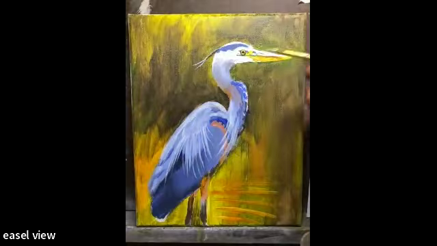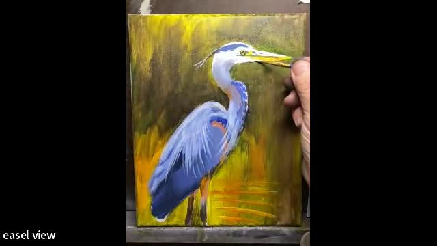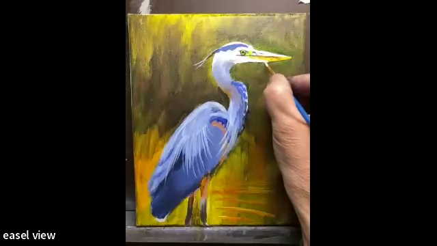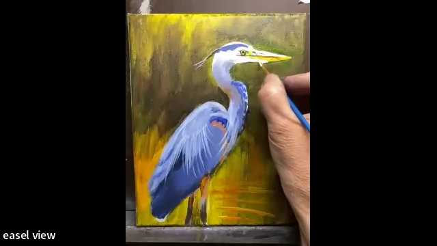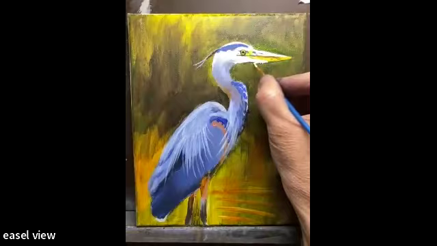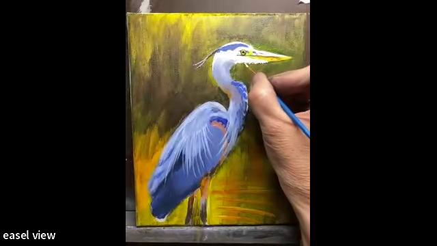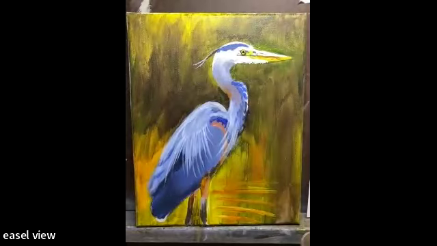I'm going to start on the chin and put those whiskers. So the whiskers go towards the bird, and they're not a pattern. So be careful. Don't make them too perfect. You know who you are.